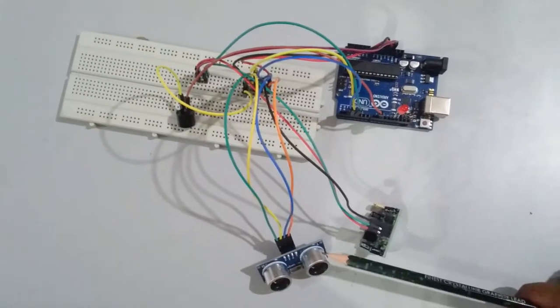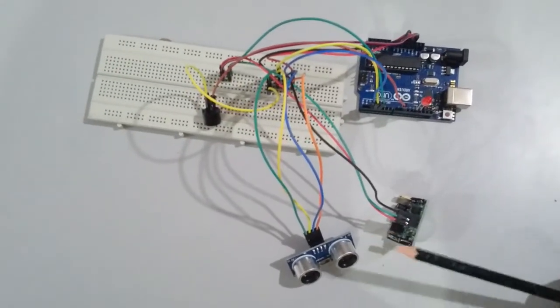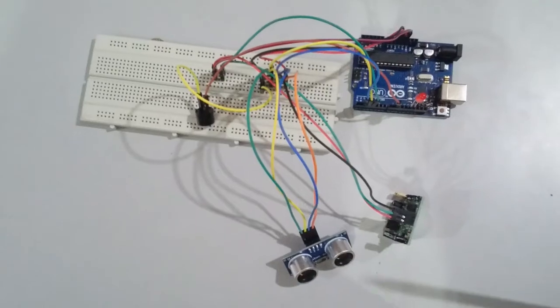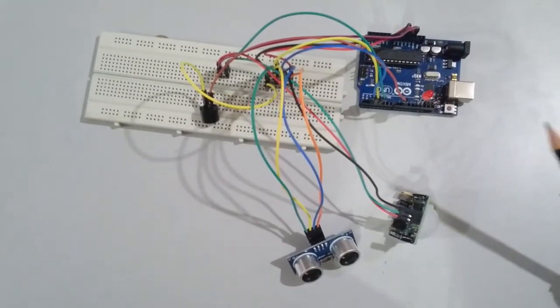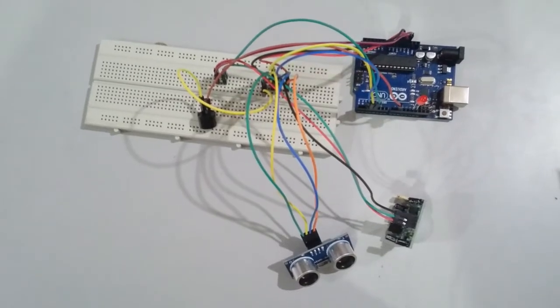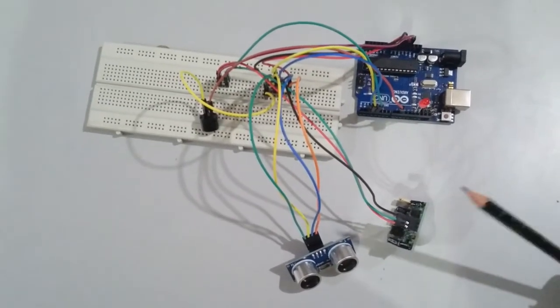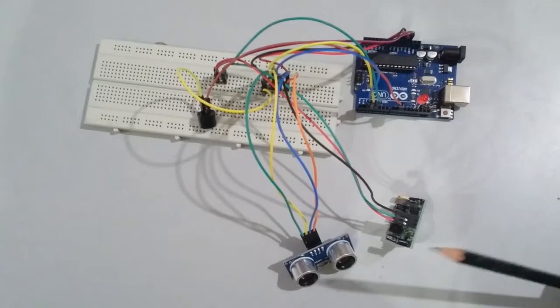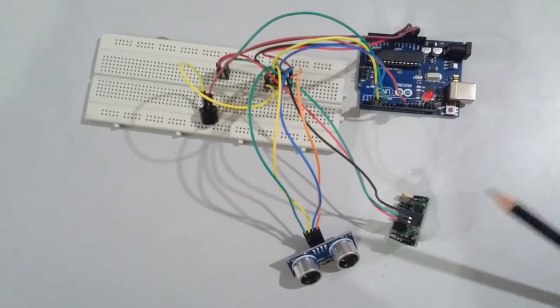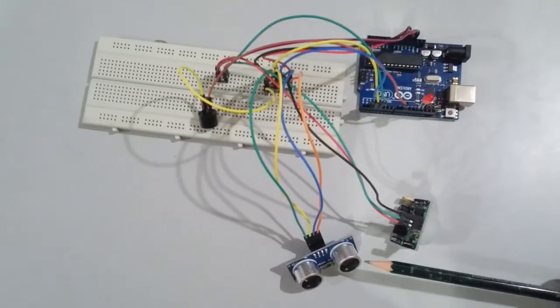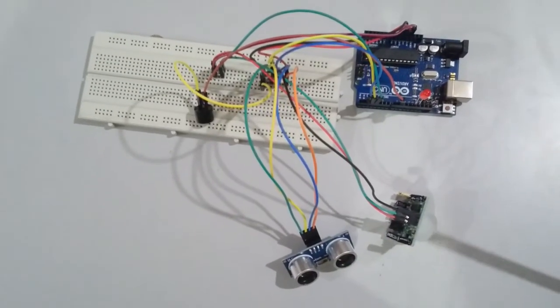For calculating distance using the ultrasonic sensor, we already have a built-in library in our Arduino IDE. The name of that library is NewPing.h. So we can directly calculate distance in centimeters, inches, or the time it takes the wave to travel using that library.